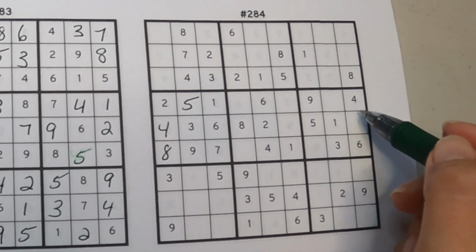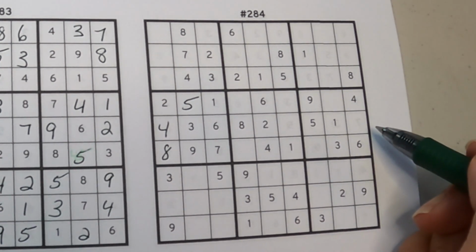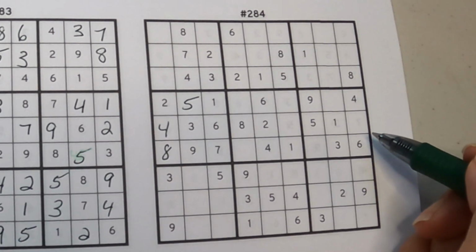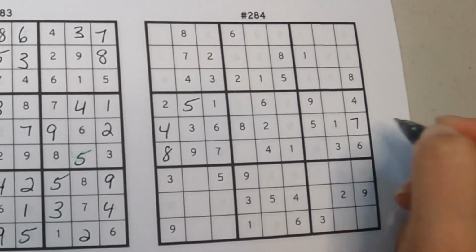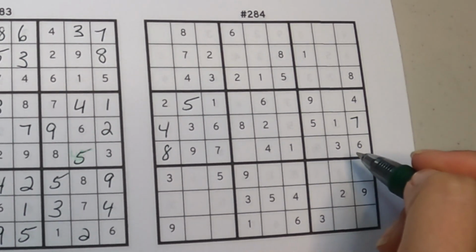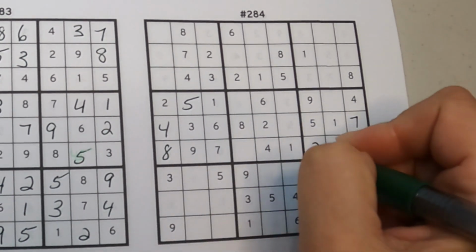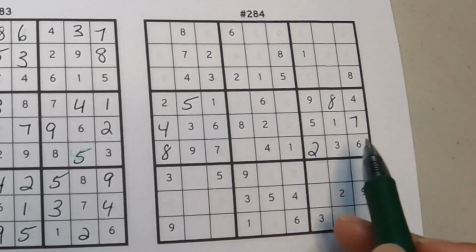For this box, we're missing 2, 7, and 8. We've got a 2 and an 8 here, so 7. 8 here, so 2, 8.